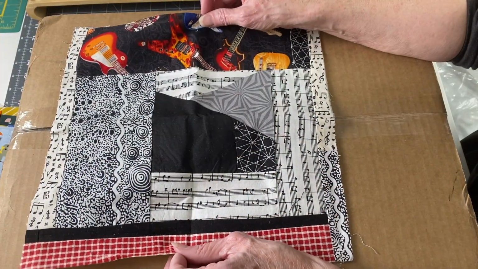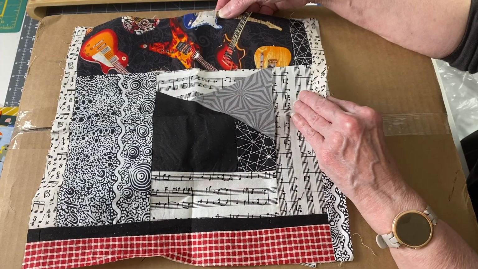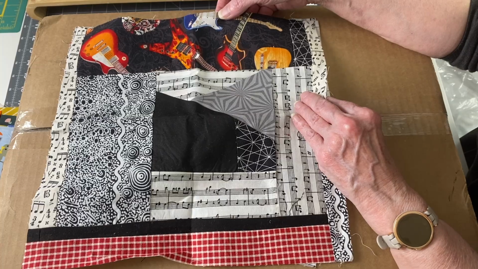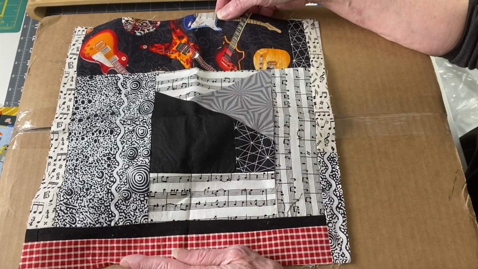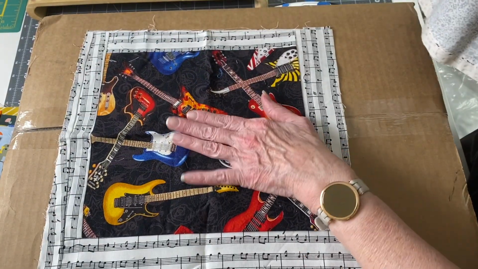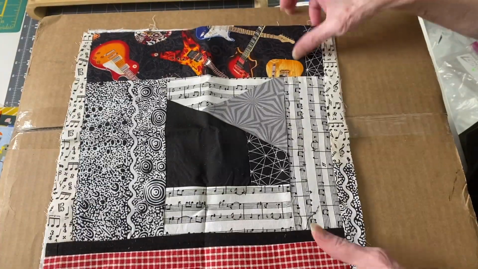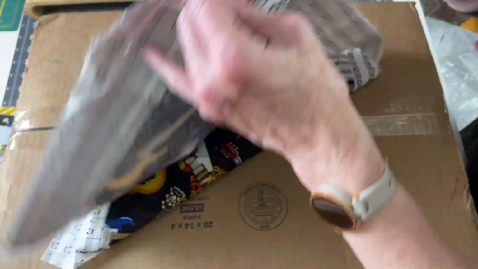Oh, we got guitars. This could be for one of our teenagers. Music. I love it. Another one to go with it. This is going to be so much fun, guys. Yay. Oh, there's another underneath there. A third one.